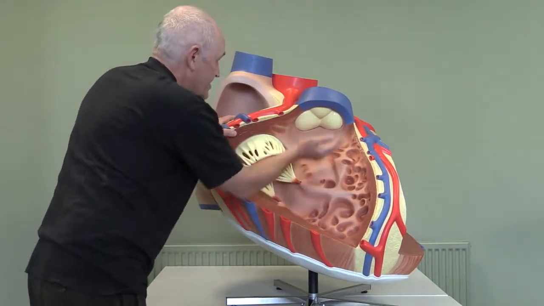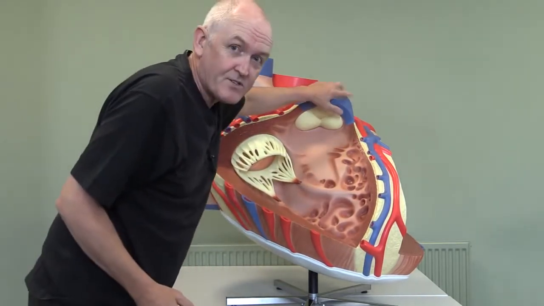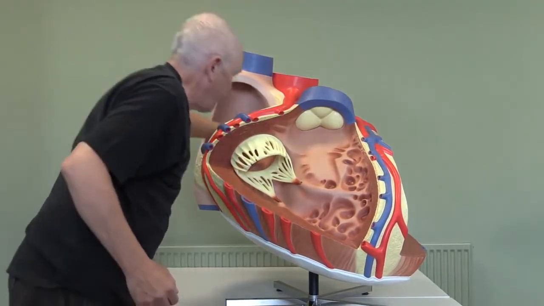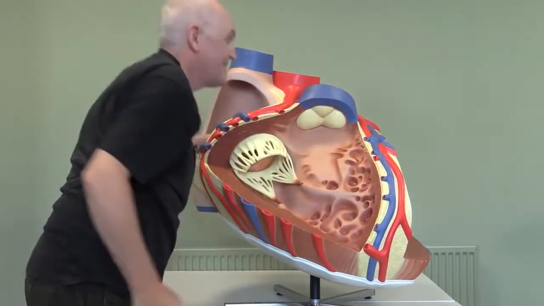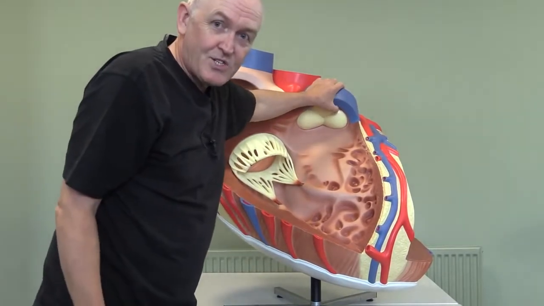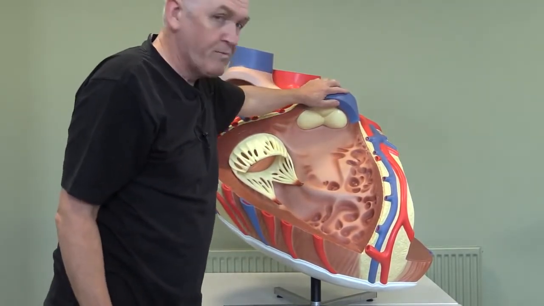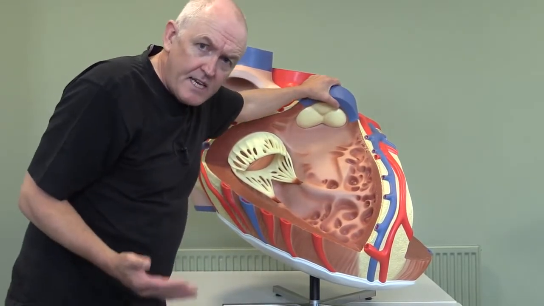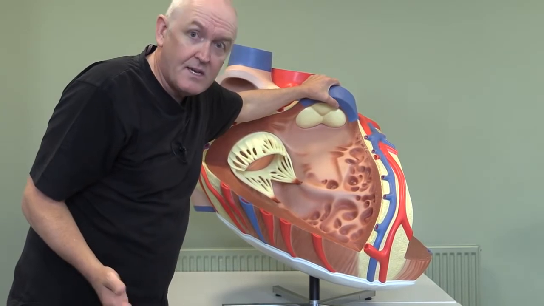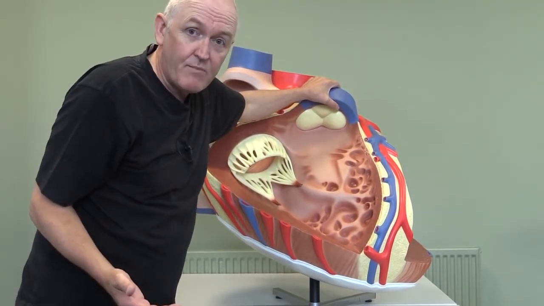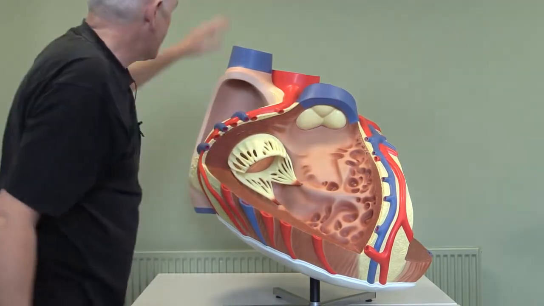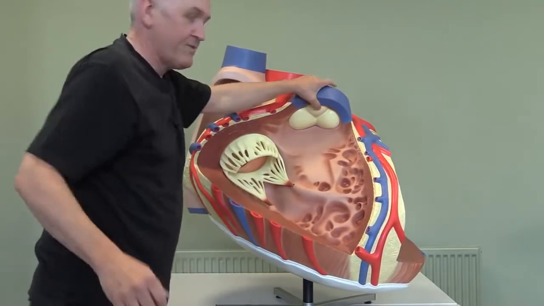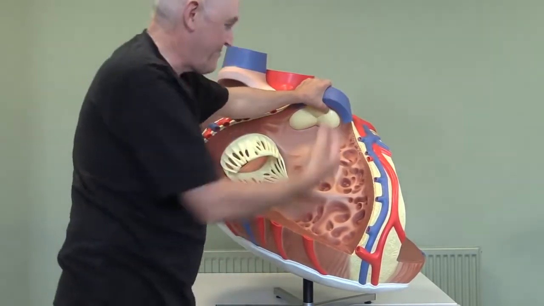And because that vessel is leaving the heart, that's going to be an arterial vessel, and it's dark blue because it's carrying deoxygenated blood which is returned from the body and gone through the right side of the heart. So that's taking blood to the lungs to be oxygenated. That is the pulmonary artery. It's very simple. An artery is any vessel carrying blood away from the heart. A vein is any vessel carrying blood towards the heart. So the superior and inferior vena cava are veins. The pulmonary artery, obviously, is an artery that's carrying blood away from the heart.